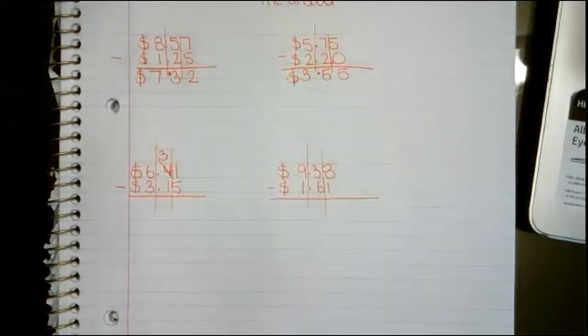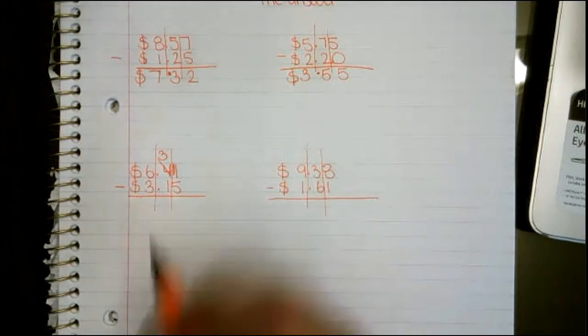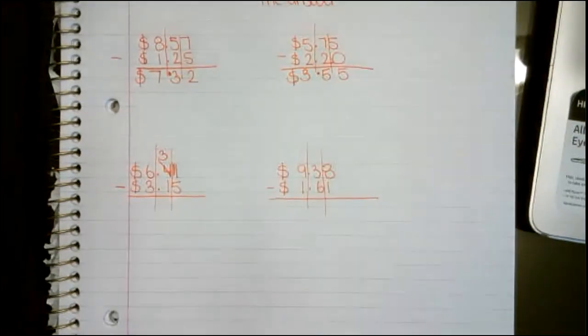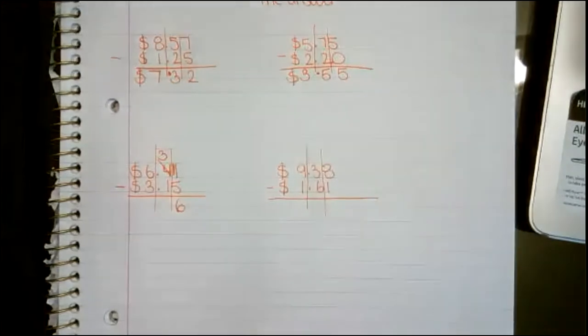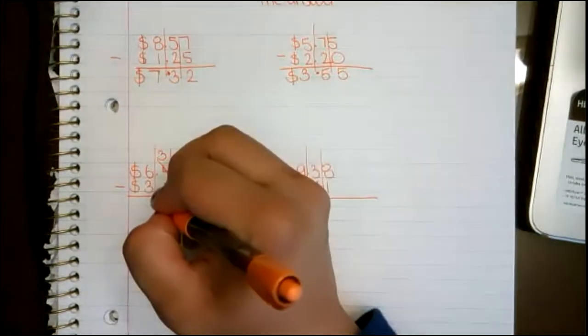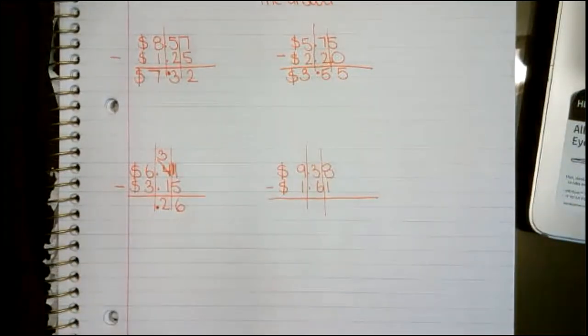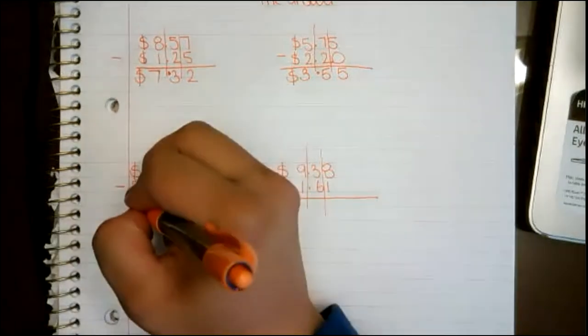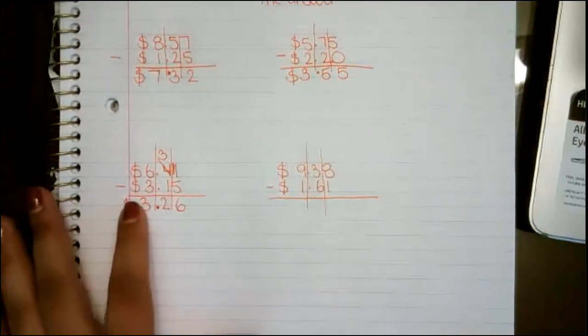So that becomes a 3. Then I add 1 there and that becomes 11. So 11 subtracted by 5 is, come on, say it with me, 9, 8, 7, 6. And 3 subtracted by 1 is 2. We make sure we bring our decimal straight down. And then now we go to our $6 subtracted by 3 is 3. Good job. Don't forget our dollar sign. Our answer would be $3.26.